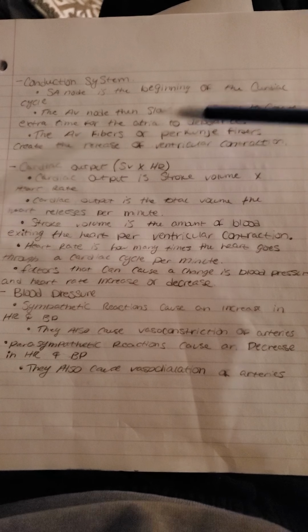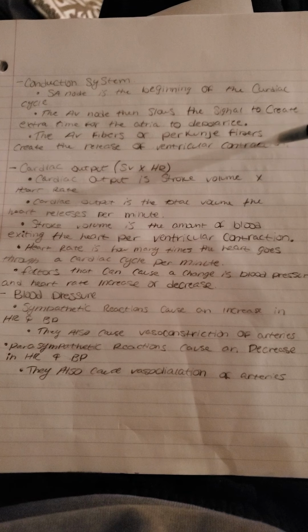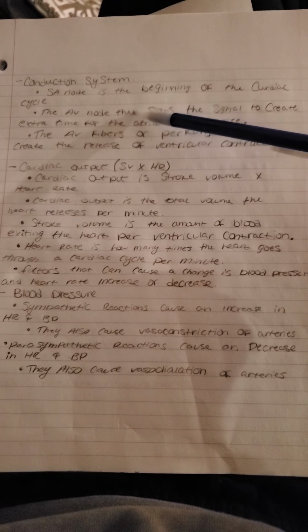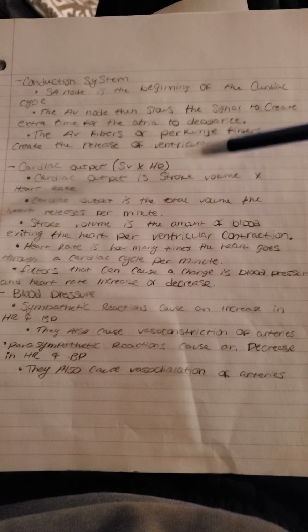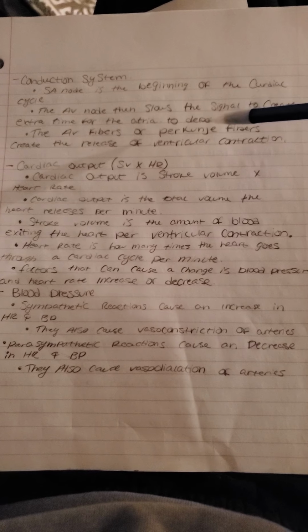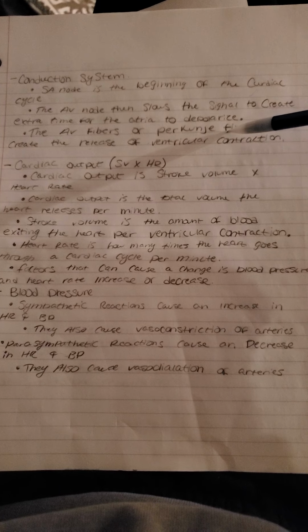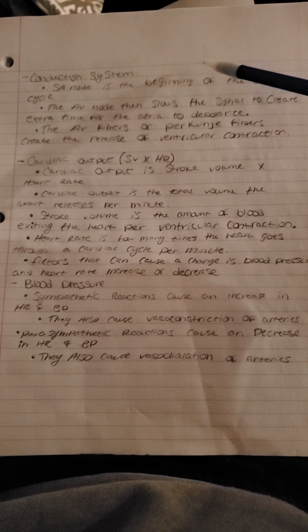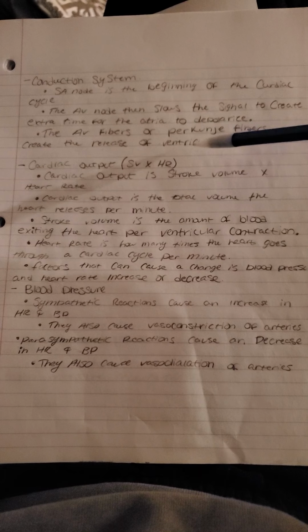The AV fibers, or Purkinje fibers, create the release of ventricular contraction. So once the AV node slows everything down, the ventricles will reach a point where their pressure becomes so great that they need to release. And that is done through the signaling from the Purkinje fibers. So that's all you need to know: the SA node to the AV node to the Purkinje fibers.